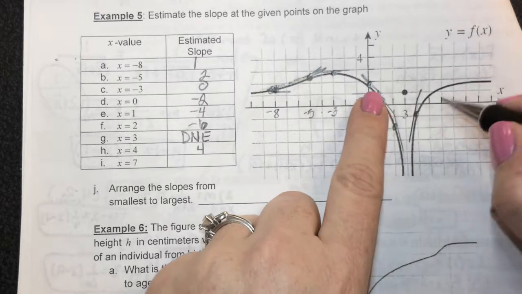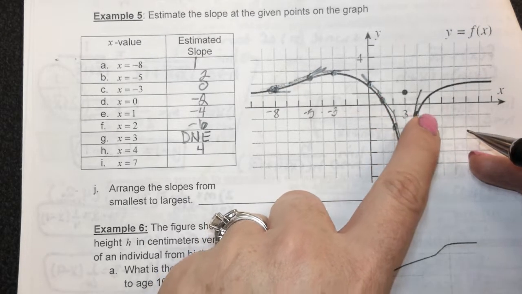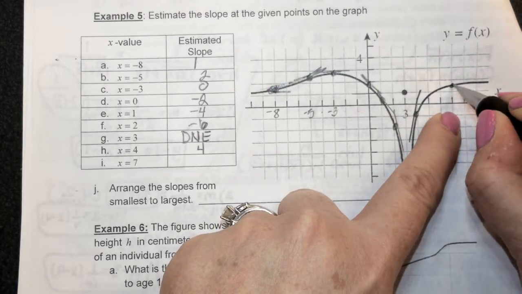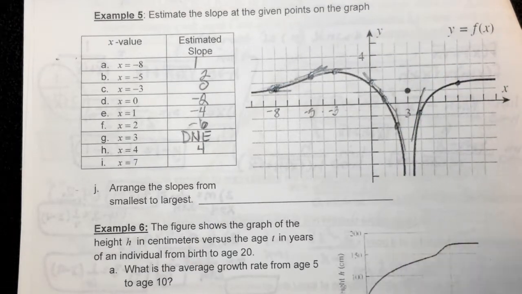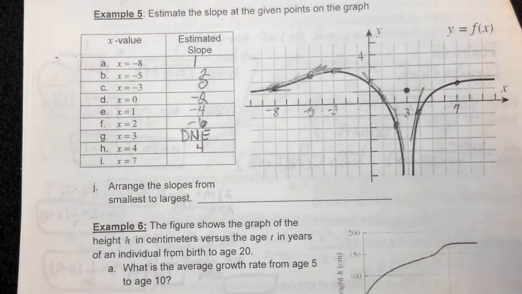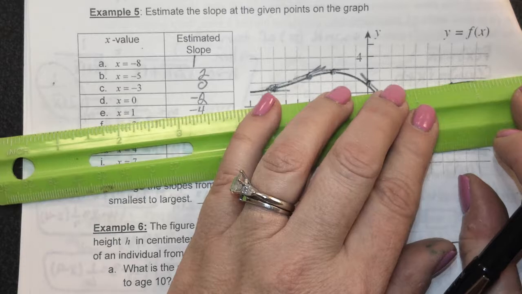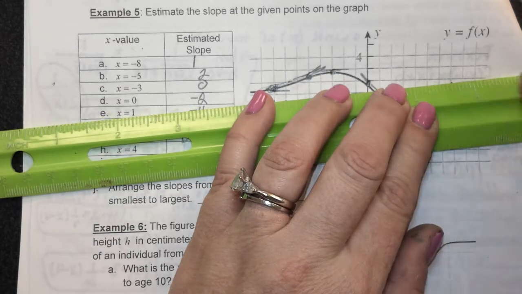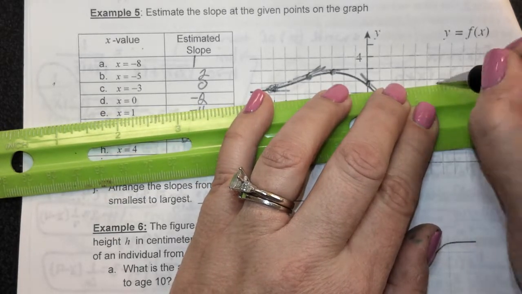X equals 7. 5, 6, 7. Did I count that right? 3, 4, 5, 6, 7. So here's 7. Draw my tangent line. Is this slope positive or negative? Positive.